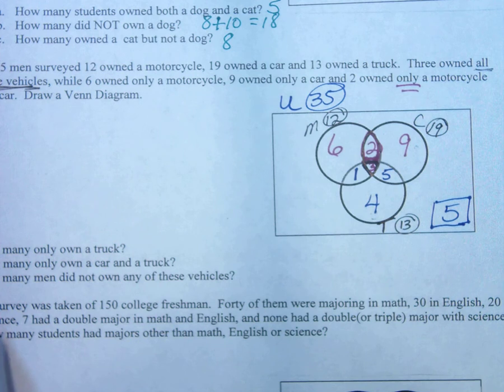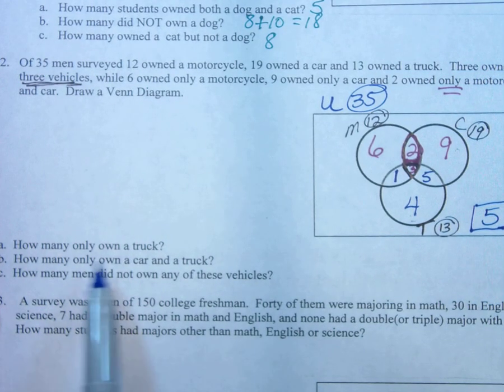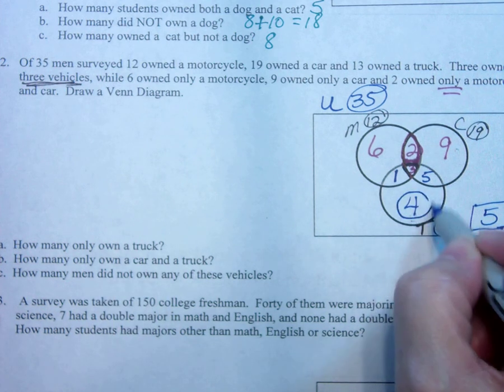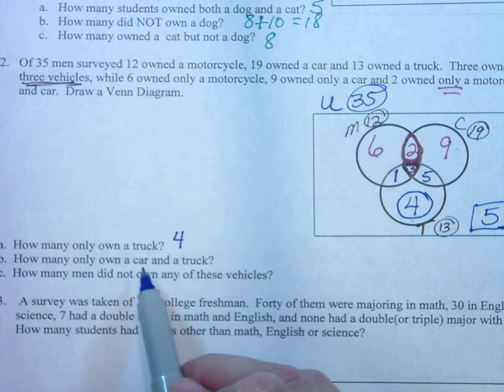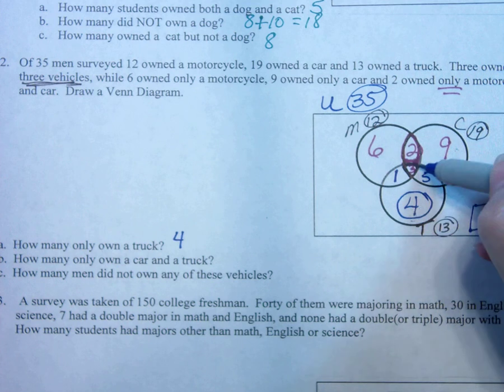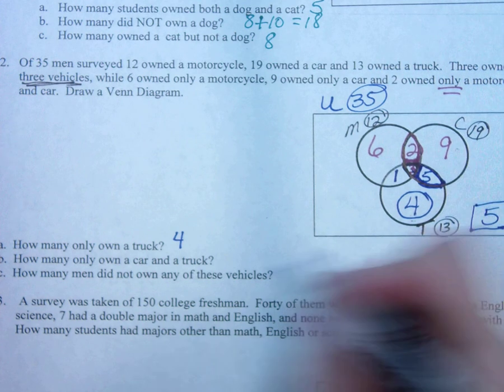So now let me answer the questions. Sorry, you can't see the questions. How many only own a truck? That would be these guys, and that's 4. How many only own a car and a truck? Car, truck. Just a car and a truck, not a motorcycle, so I'm not going to pick up these 3 guys. These 5 own only a car and a truck.